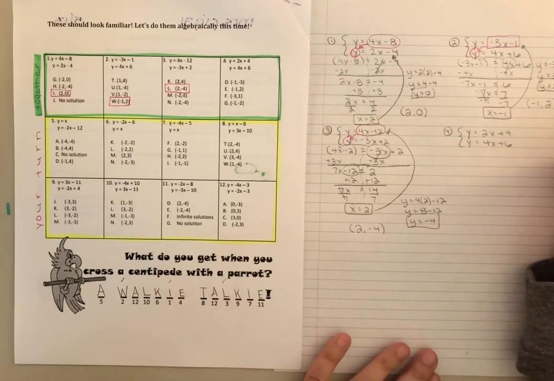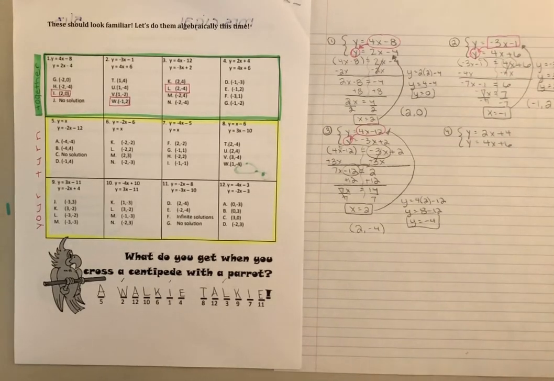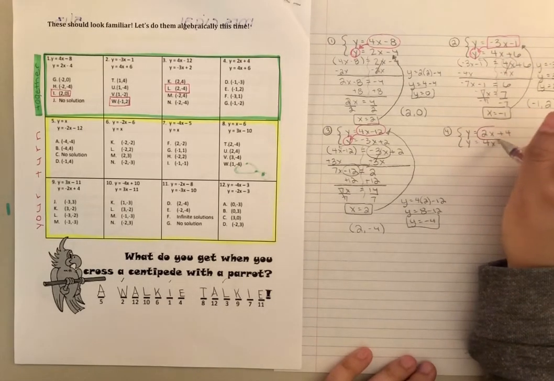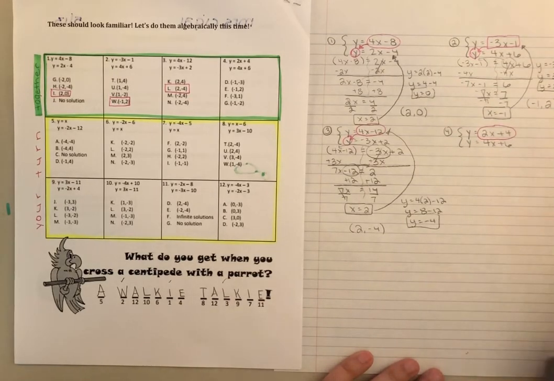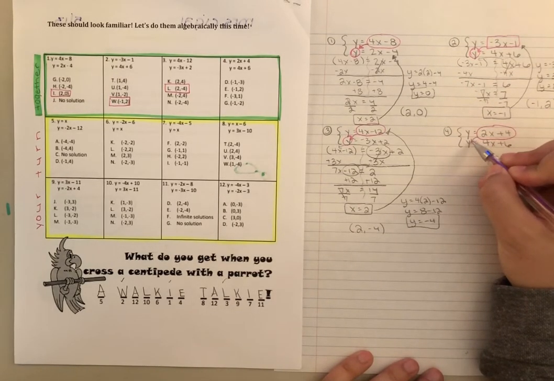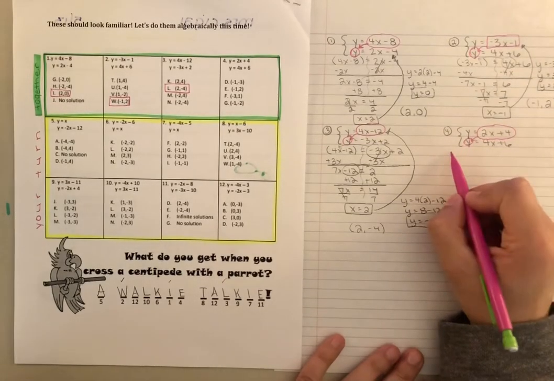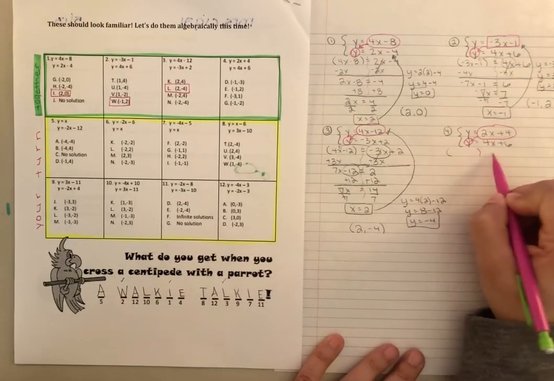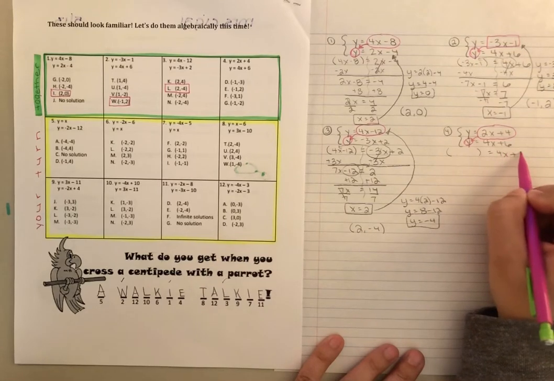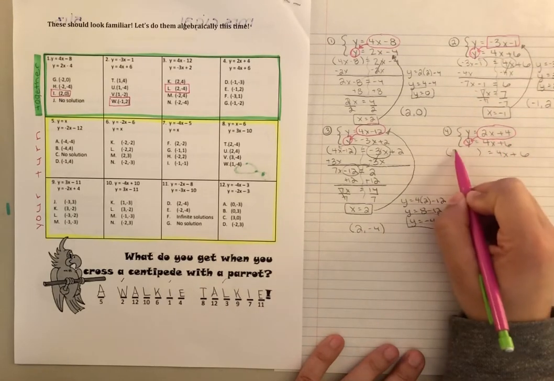So number 4, we are looking at y equals 2x plus 4. So what I want to do is put that in place of the y in the second equation. So this is now going to be what used to be a y equals 4x plus 6. I'm going to put all of that in its place.